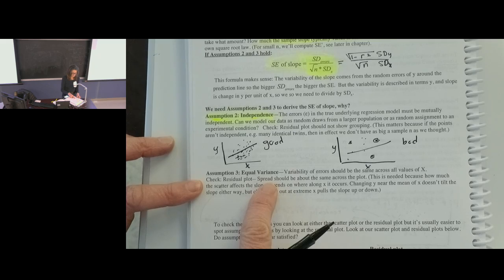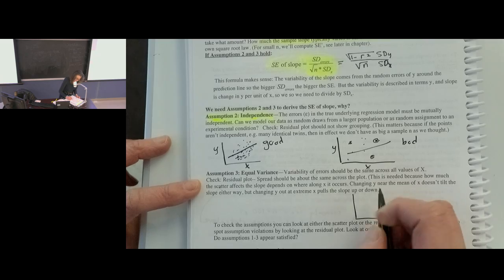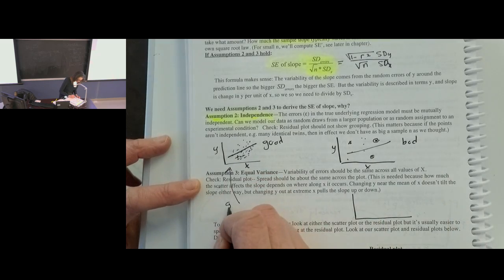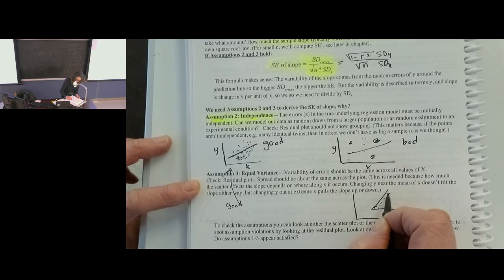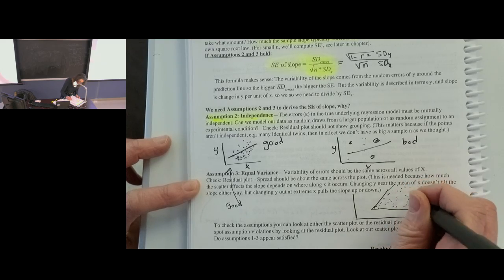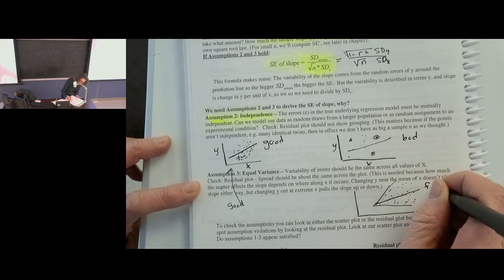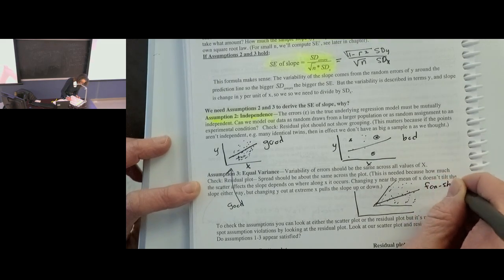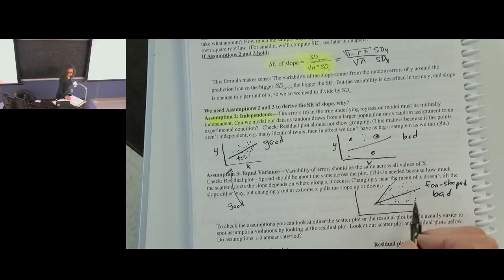What does that even mean? What you don't want is something like this, that would look bad. Good would be like that, the same spread throughout. But bad would be a sort of fan-shaped thing where you have very little error there, and then huge error as x gets bigger. Your error gets bigger as x gets bigger. You see this a lot, actually. The fan-shaped thing would be bad. It would violate equal variability across the x's.